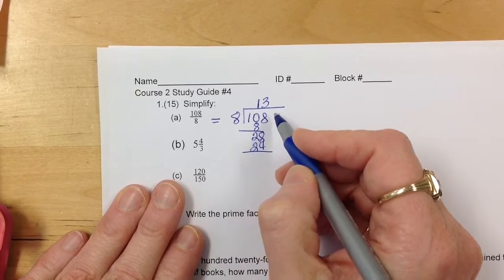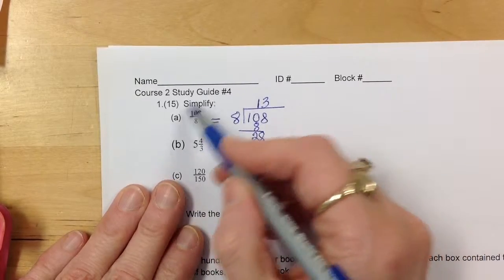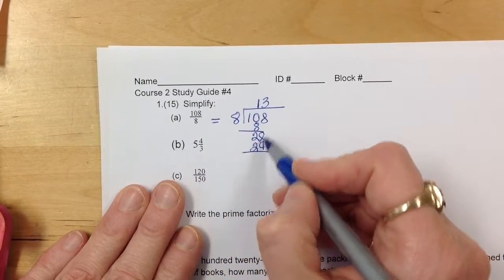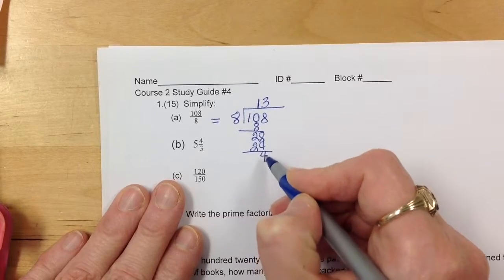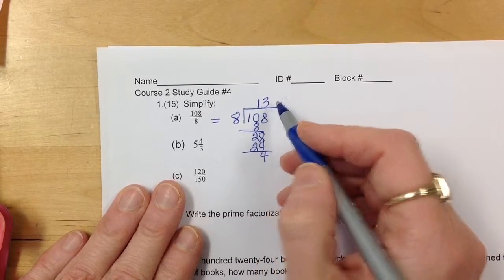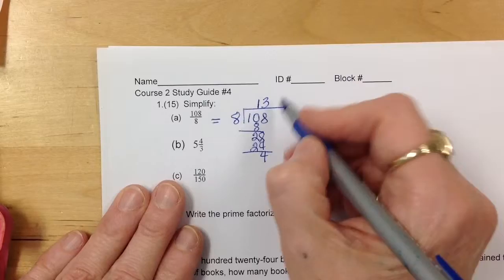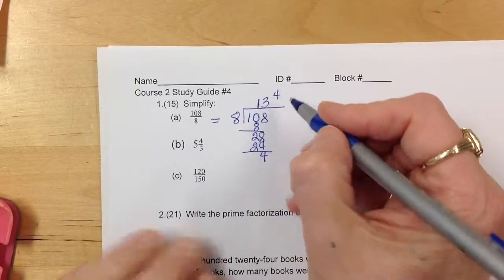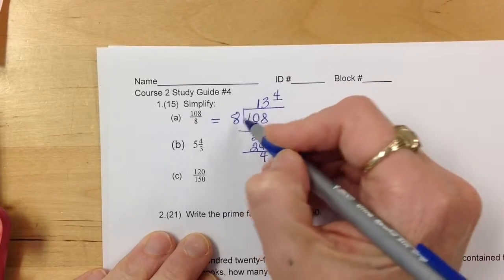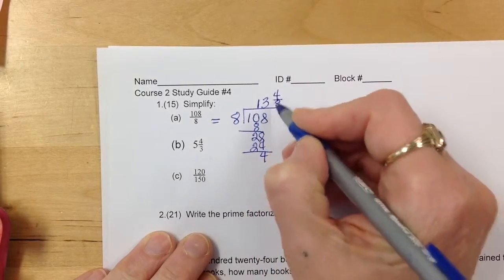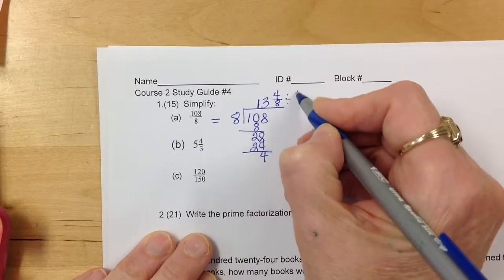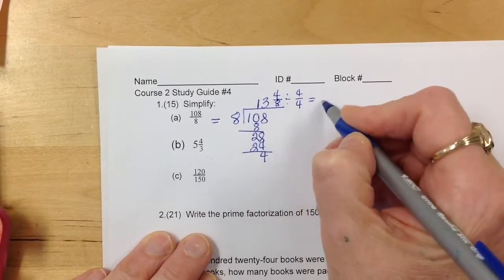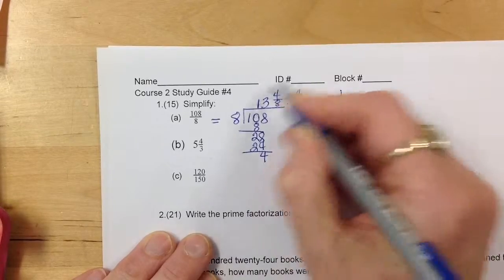Because I started with an improper fraction, I'm going to write it as a mixed number. So when I get my remainder of 4, instead of going on and dividing as a decimal, which would technically be okay, I'm going to write my remainder 4 divided by the divisor, which is 8. Now, because 4/8 is not in lowest terms, I'm going to divide by 4 over 4. You have to divide by a form of 1, and you get 13 1/2. Don't forget to bring your 13 over.